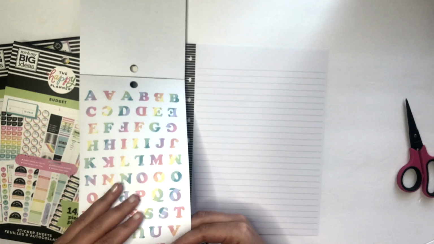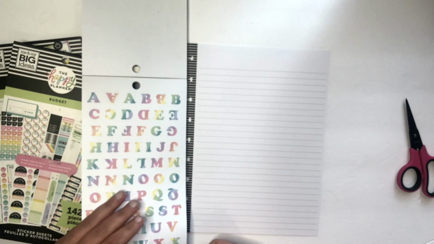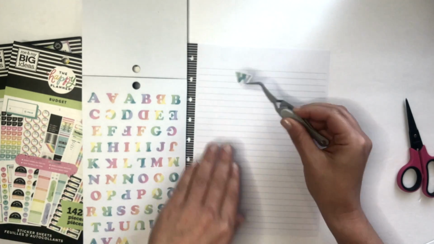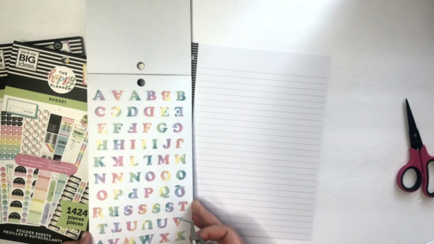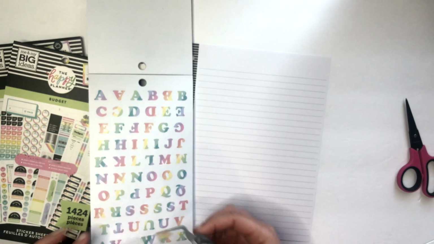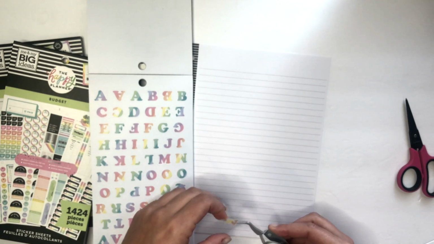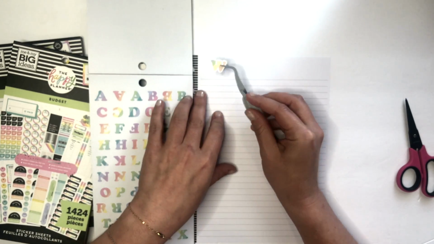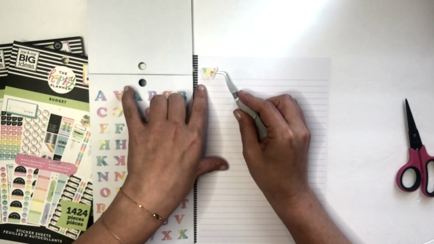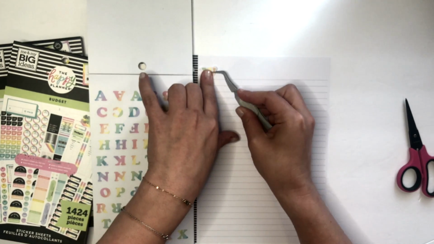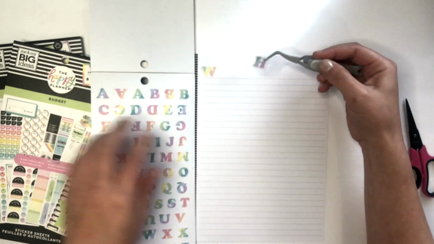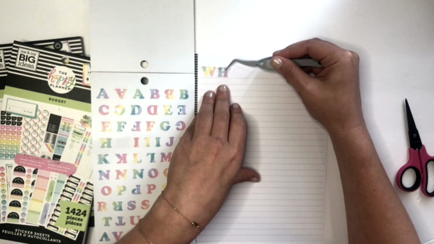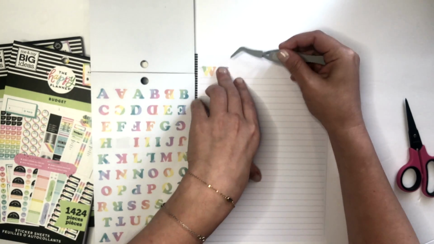So I think we are just going to jump right in here. Maybe we'll start with a different W. This is going to be a rainbow page because savings isn't always fun, but you can make it fun. Whoops. See if we can get these on evenly and spelled properly.